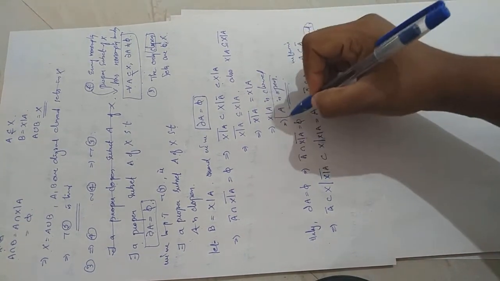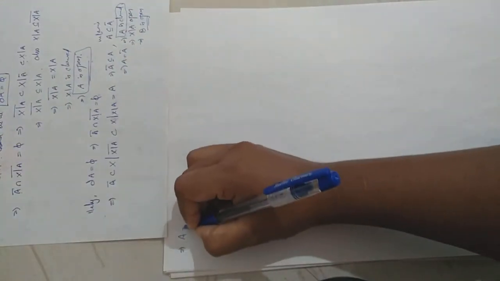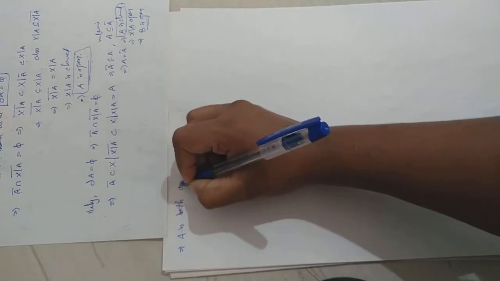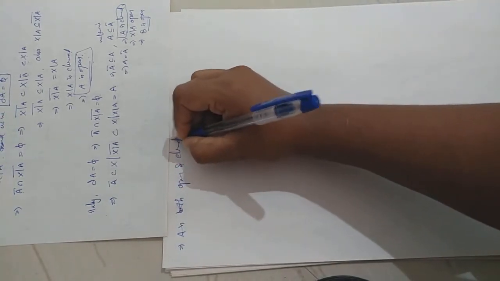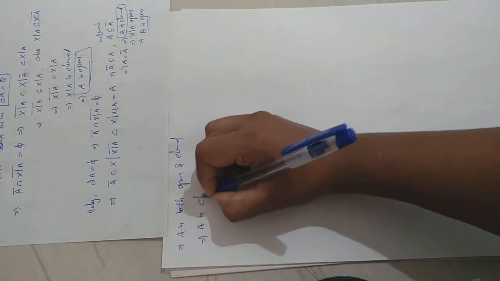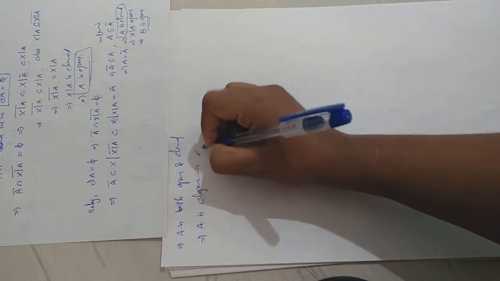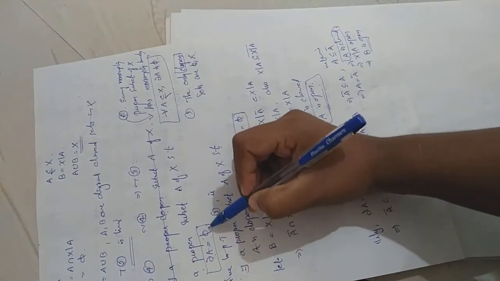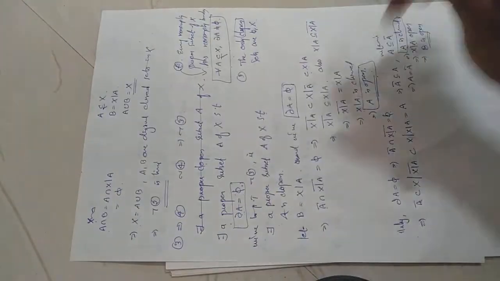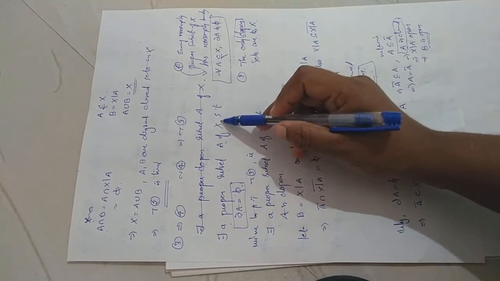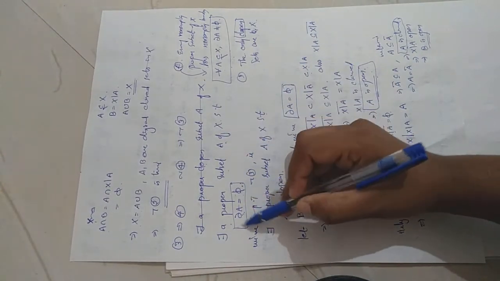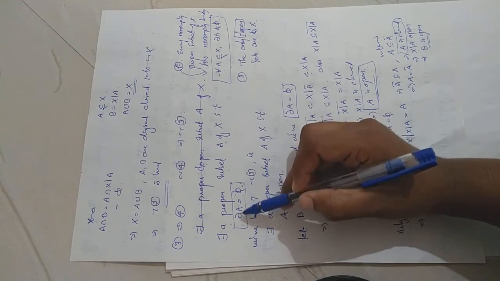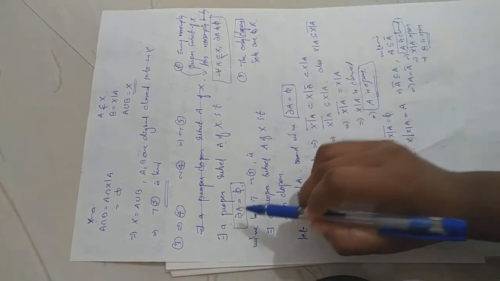So A is both open and closed, which means A is open in X. What is A? A is chosen such that it is a proper subset of capital X such that del of A equal to empty. Using this assumption, we proved that A is both open and closed.